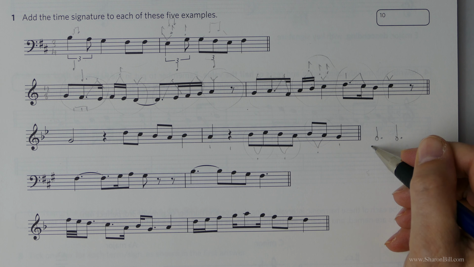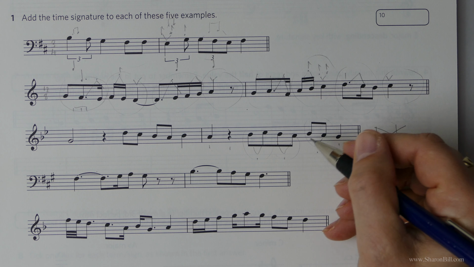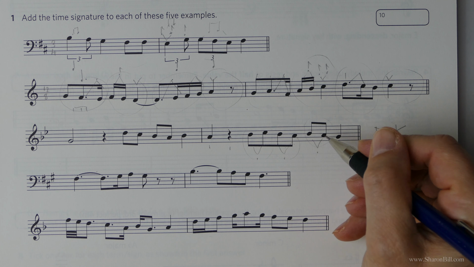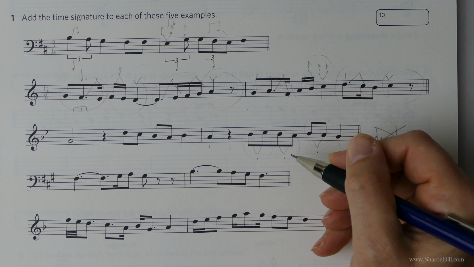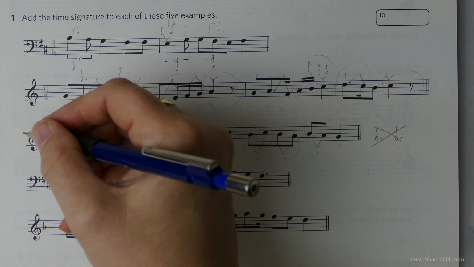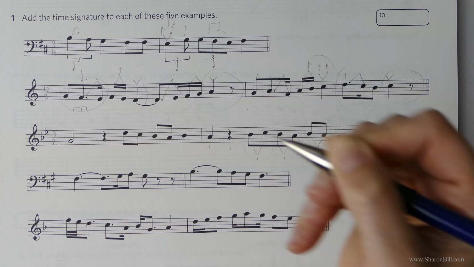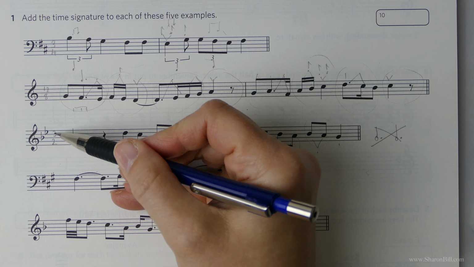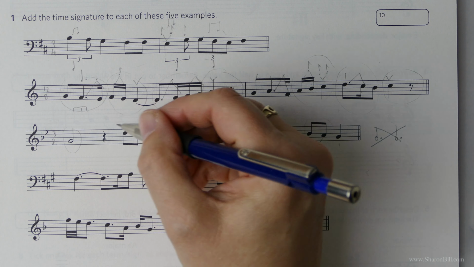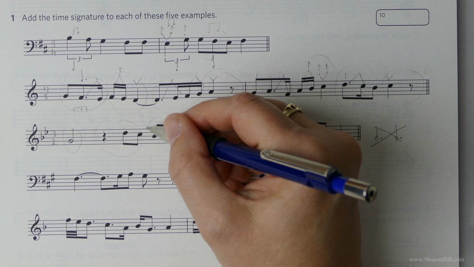So 6/4 is not the answer. That's not what's happening here. We can see we're in groups of 2, not groups of 3. We're in simple time, not compound time. And so mathematically, the same number of beats, but counting in minim beats, is 3/2. We've got 3 minim beats, and we can see there's beat 1, there's beat 2, there's beat 3.